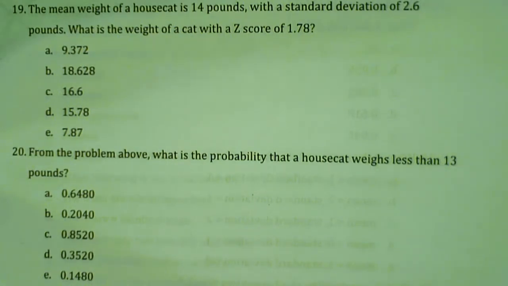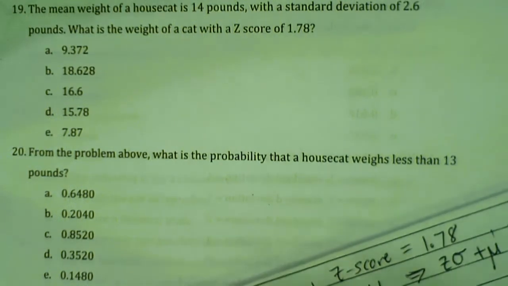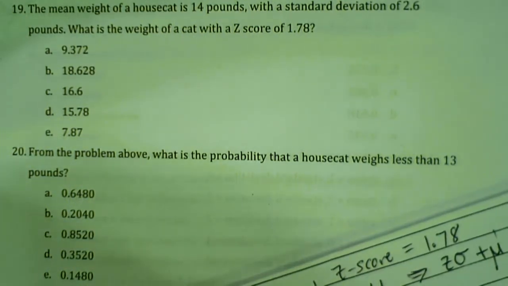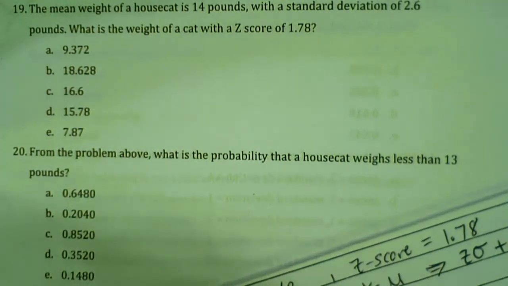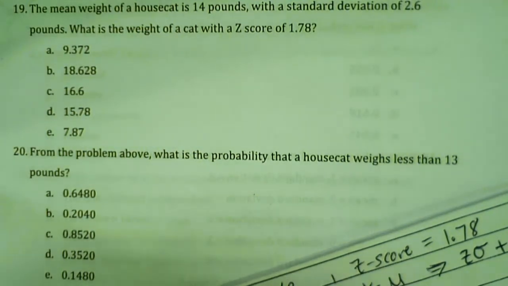Any other ideas? Okay. So probability the house cat weighs less than. So we're asking for that x is less than 13.